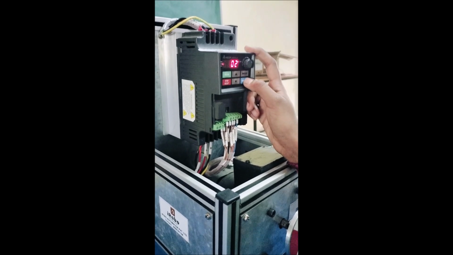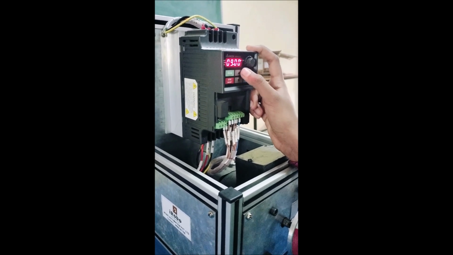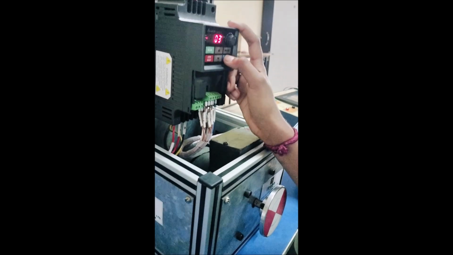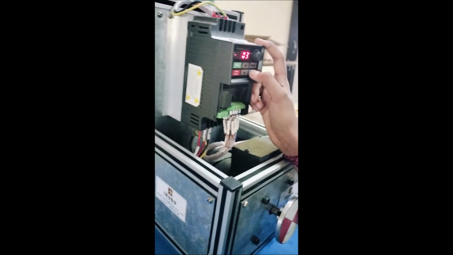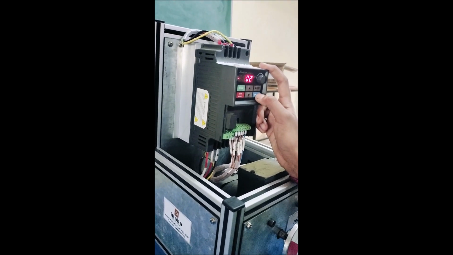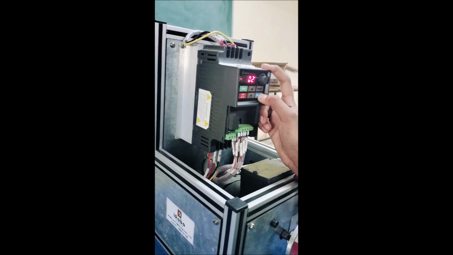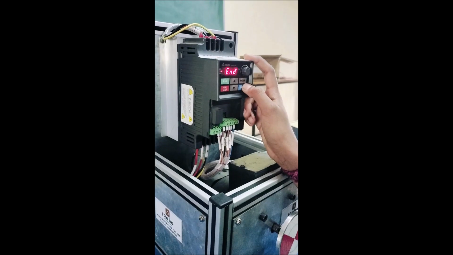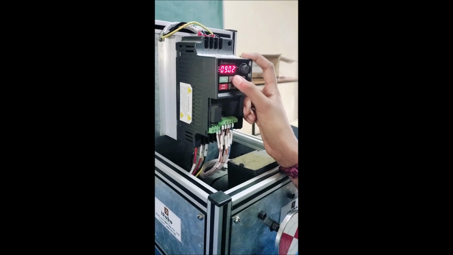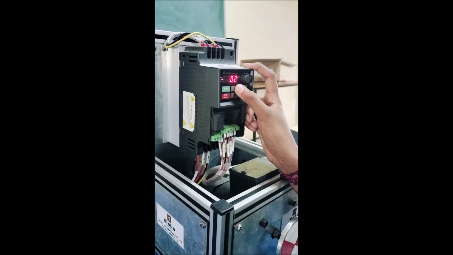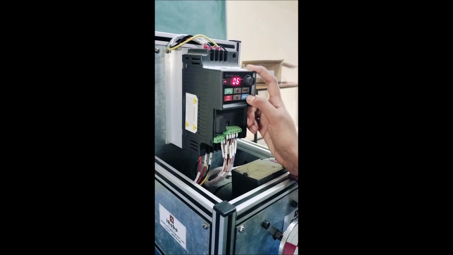It is 2, right? Parameter 9.02, it is 1. Enter. 9.04, enter. It is 6, that is 8,1,N.